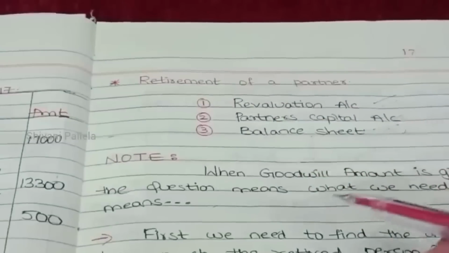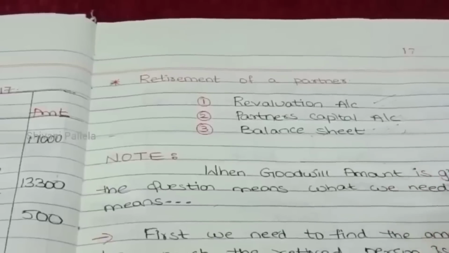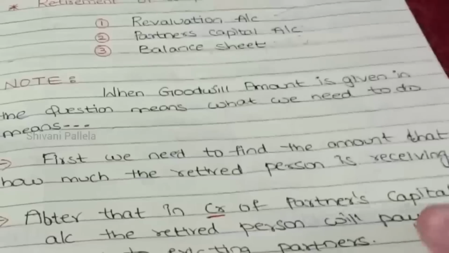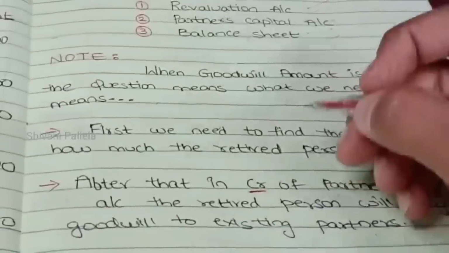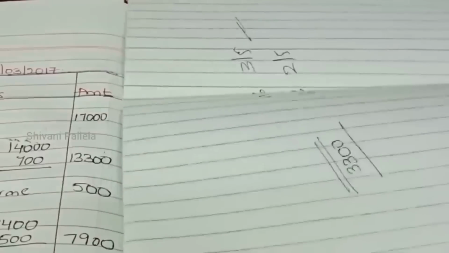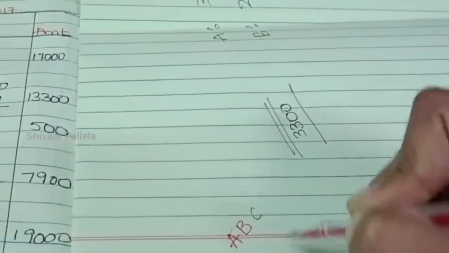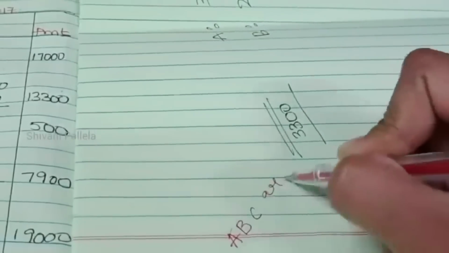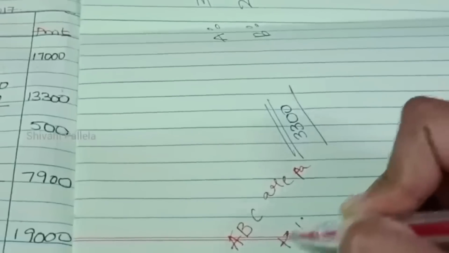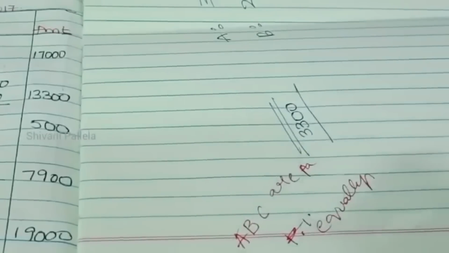Okay, so when a partner is retiring, when a goodwill amount is given in the question, what we need to do is this. Goodwill amount means, for example, A, B, C are partners. Wait one minute. For example, A, B, C are partners sharing profits and losses equally, okay? So equally they are sharing.